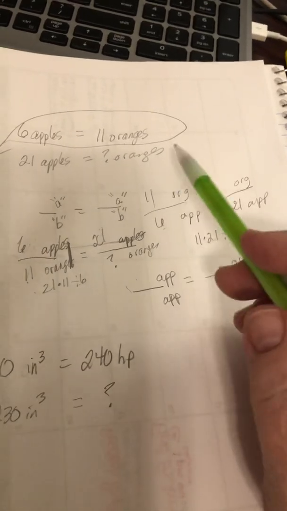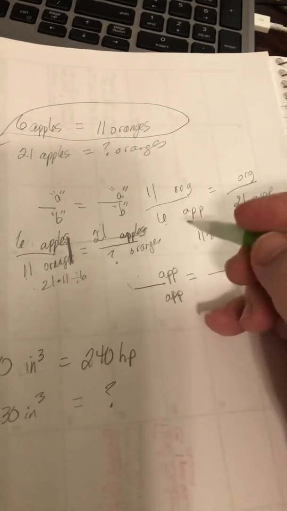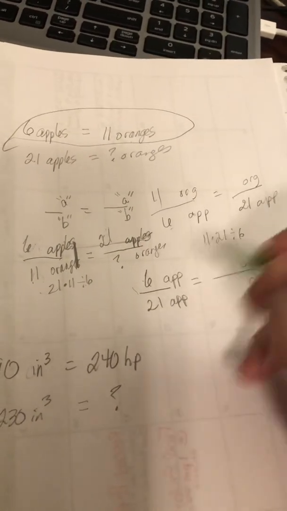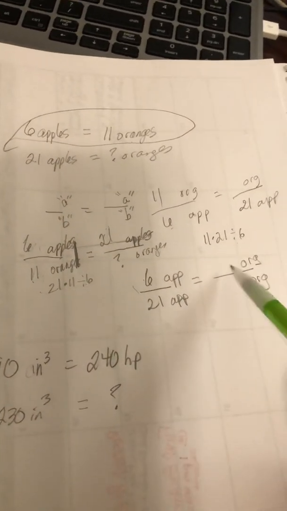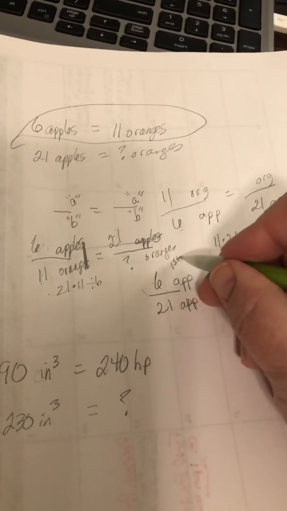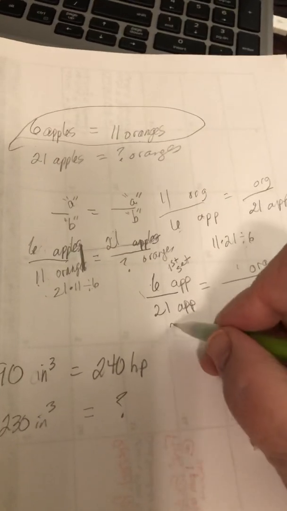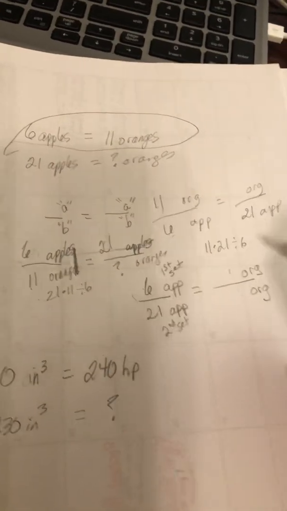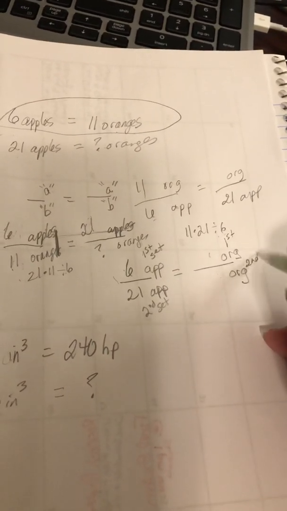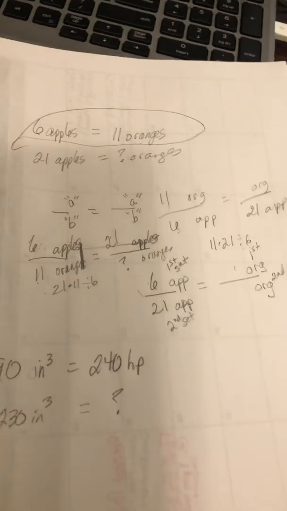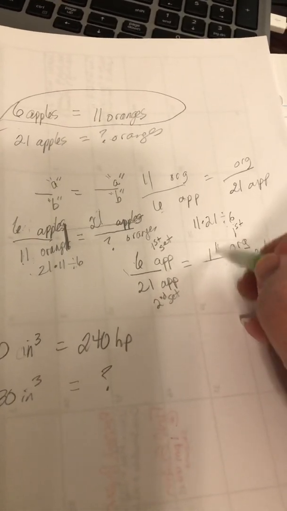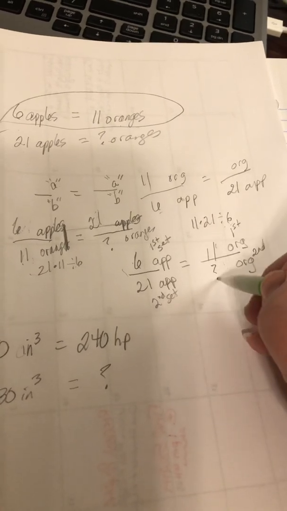If I take the apples from the first set, that would be 6, and then the apples from the second set, that would be 21. Now over here, when I'm setting this one up, I need to do it the same way. This was from the first set, and this one was from the second set. So make sure over here that it's also from the first set and the second set. If you flip them around, that's when it's going to go wrong. So the first set of oranges was 11. The second set of oranges is the unknown.